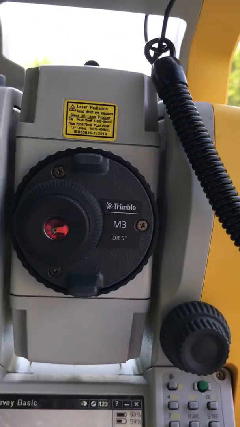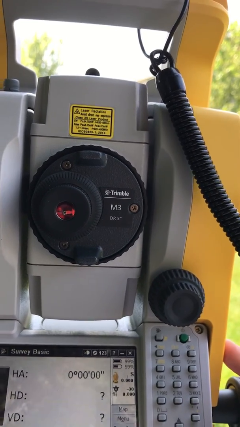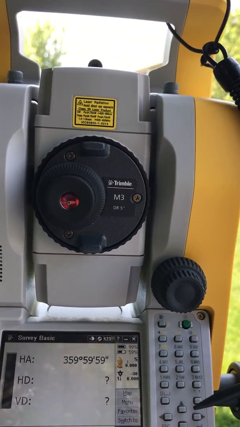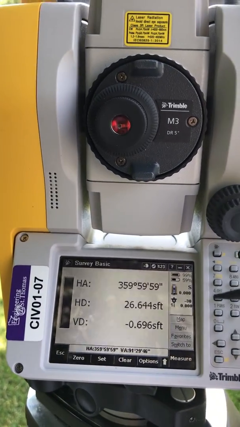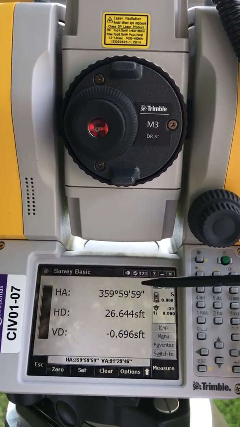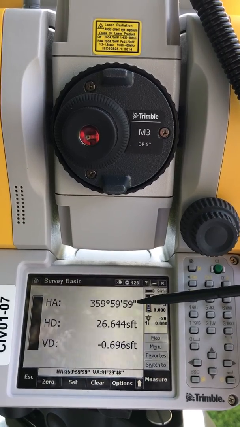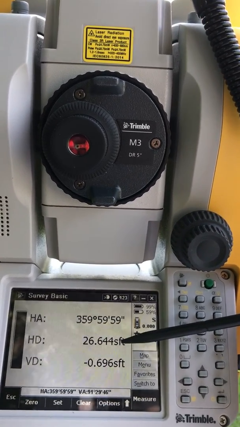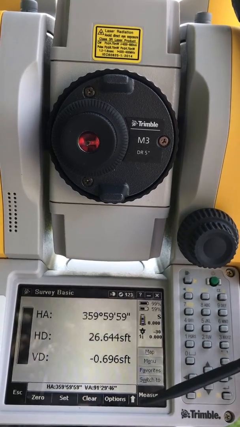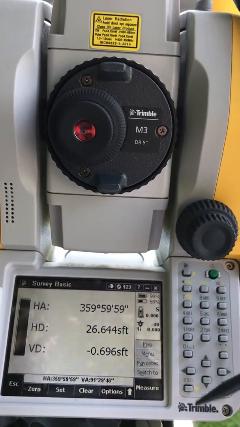So I'm on my target. Go ahead and measure. See, the instrument is actually working right here. And this is what you're going to record. So you have your horizontal angle should be pretty close to 0 because we've set that at 0. So make sure you record your horizontal distance and your vertical distance. And you're ready to get started with the rest of the lab.